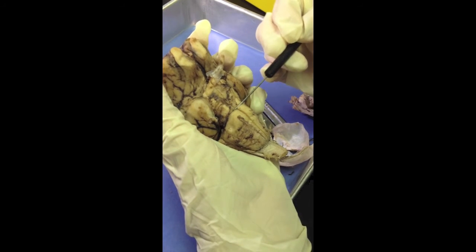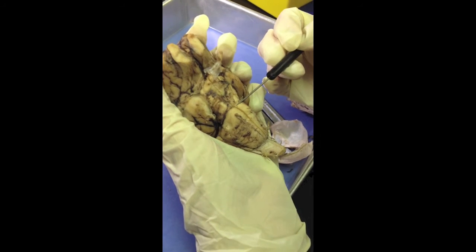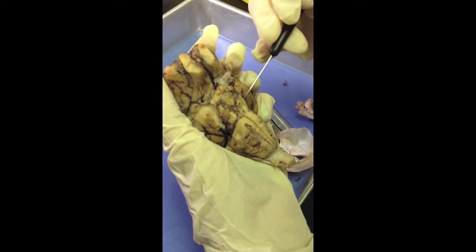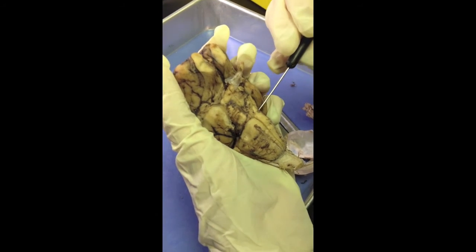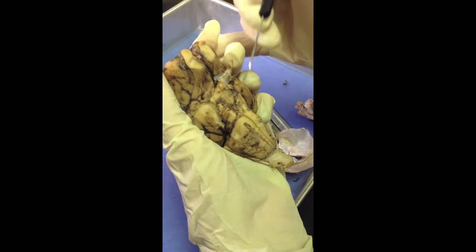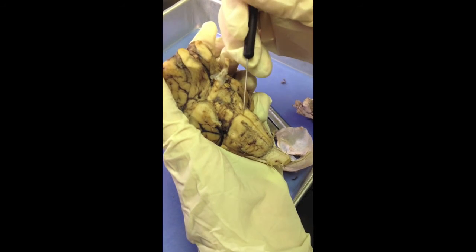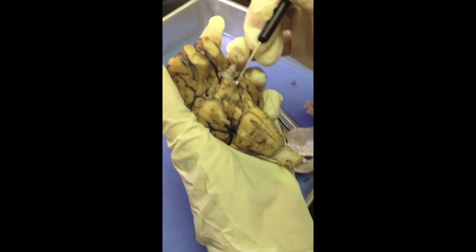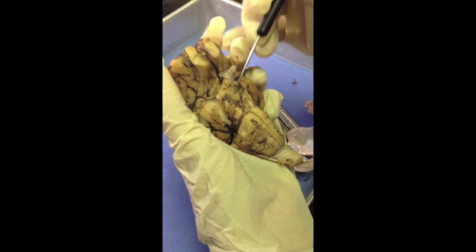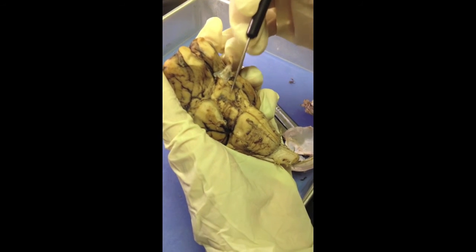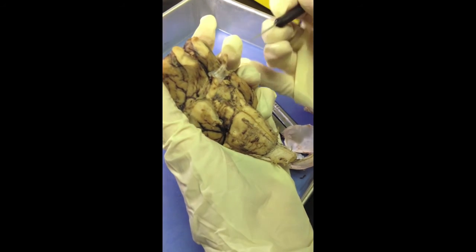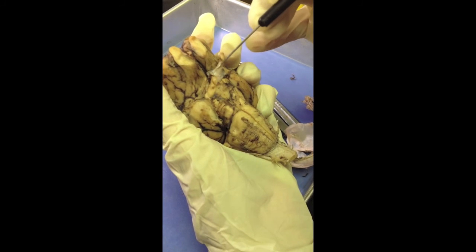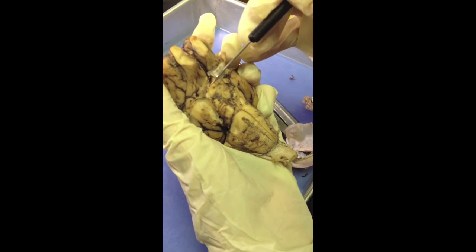Right here along this line, you would be able to find the trochlear nerve, and then a larger nerve that would be next to it would be the trigeminal nerve. Up above it here would be the abducens nerves, and then up here on the pons you would be able to find the oculomotor nerves, which would be right along here. Then again, as we showed earlier, you can find the optic nerves here. There's one here, and then the other one is next.